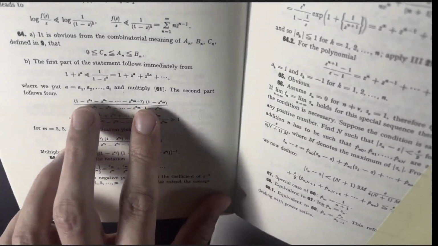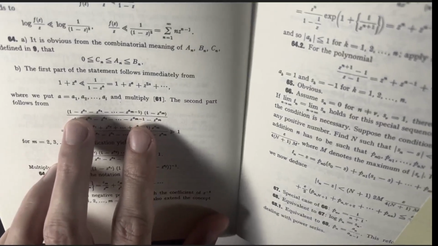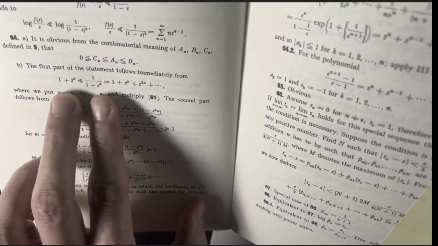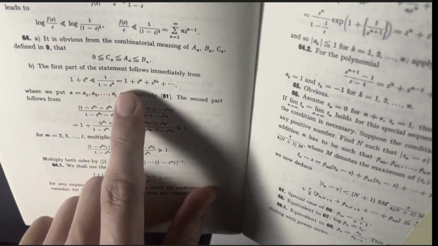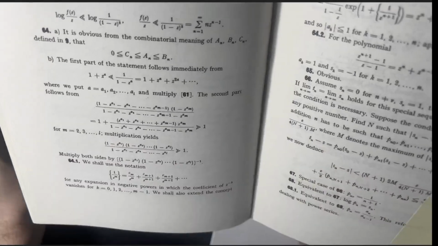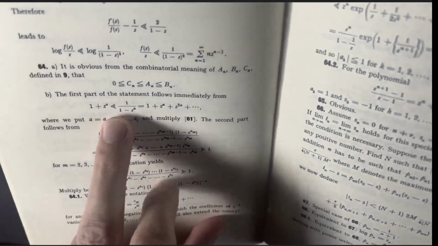First part follows immediately from this. Oh, of course, sure. So you could expand this as a geometric series, and the first two terms are right there. And notice he is ignoring negative z's, just like I was, I presume because we're talking about majorants here, so we're talking about the magnitude of the numbers, not just straight inequalities.